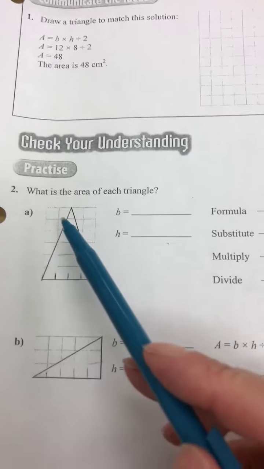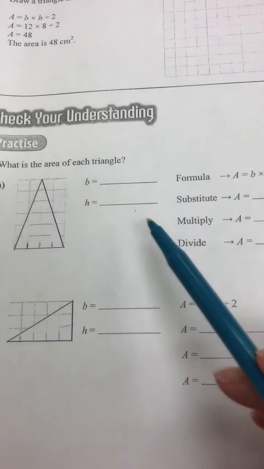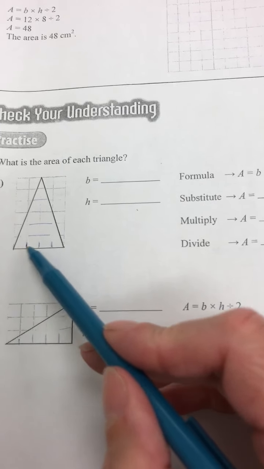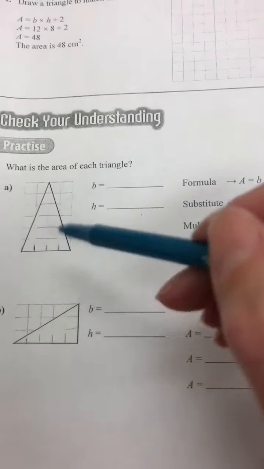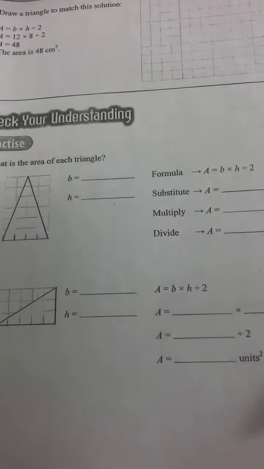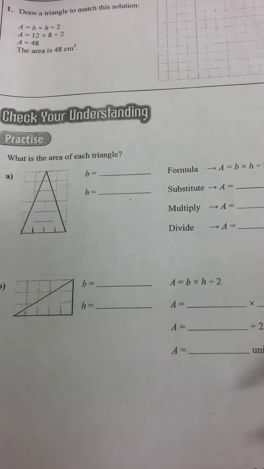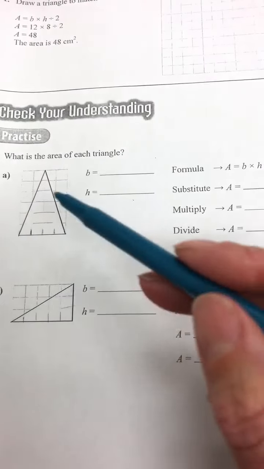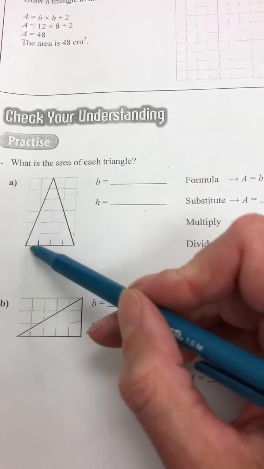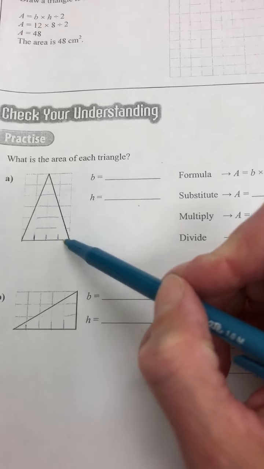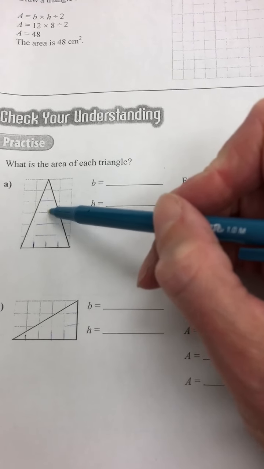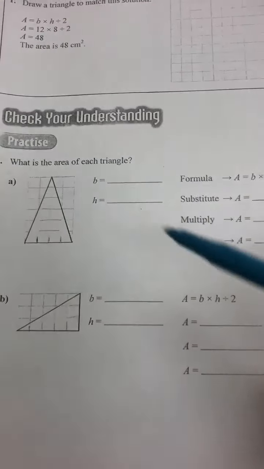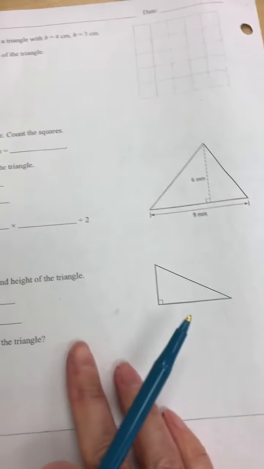All right, these ones you're going to figure out area again, but you're not given the measurements. You just have to count the little squares. So each of those is 1 centimeter squared. Okay, so each little box is a centimeter squared. So this base is going to be 4 centimeters, and the height is going to be 1, 2, 3, 4, 5, 6 centimeters.